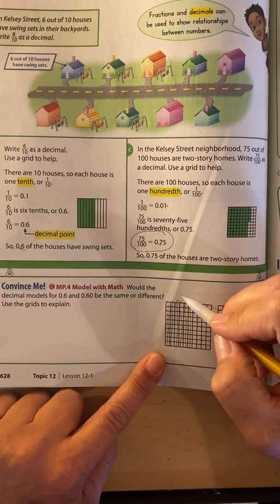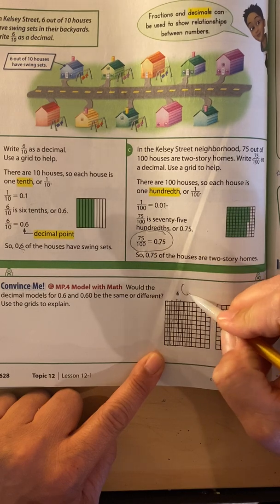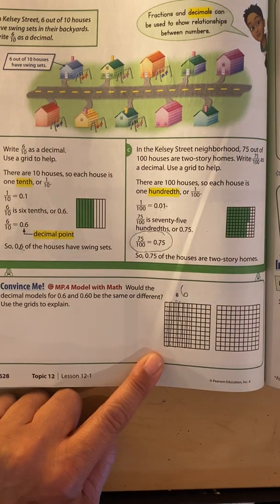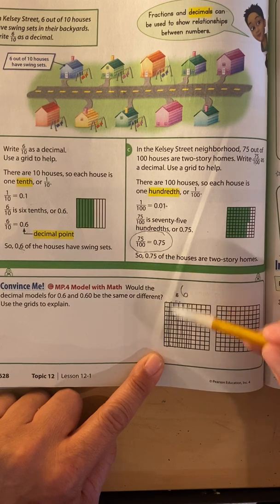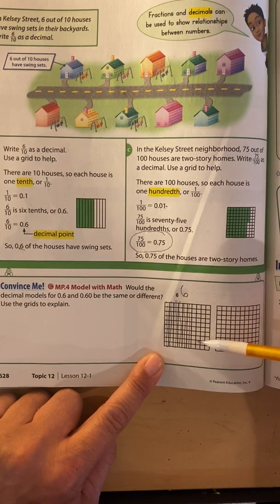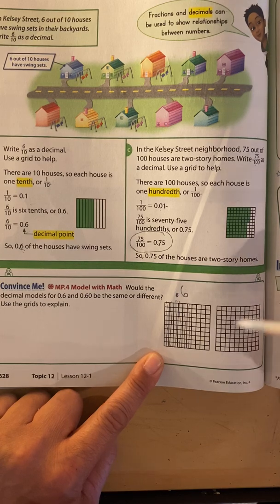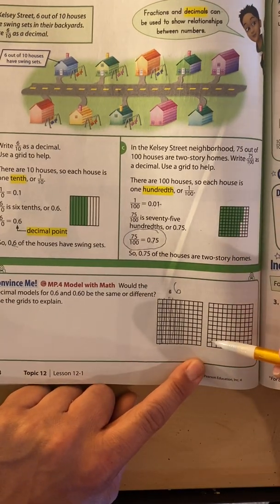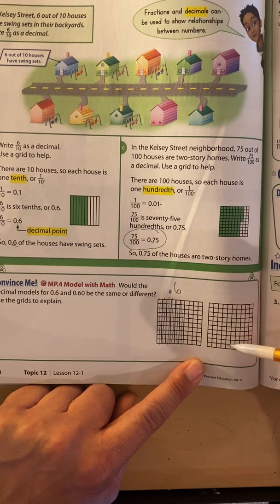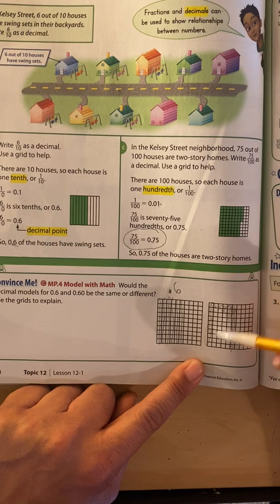So that could be 0.6, right? 6/10. If I didn't do all these crisscross lines, if I just did a slot, a slot, a slot, okay? This one, let's say it's in hundredths, right? It's in 100 pieces. Color in 6, same, 1, 2, 3, 4, 5, 6. Color all these in, shade them all in. That would be 60 squares, right?